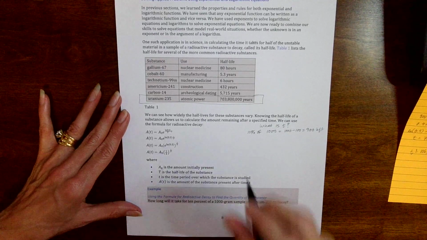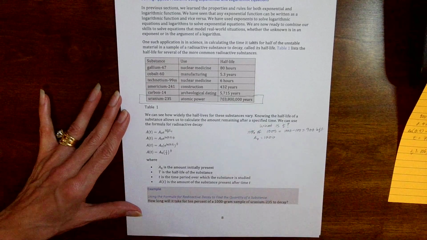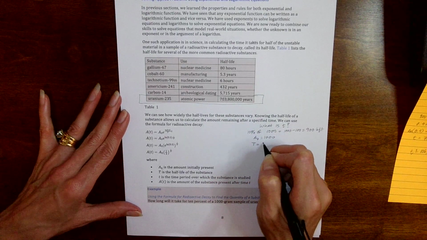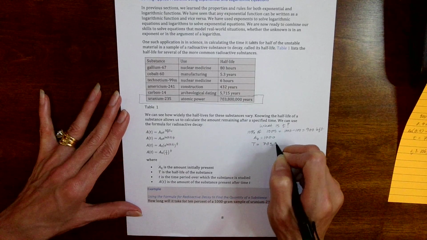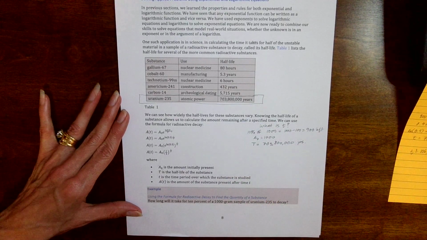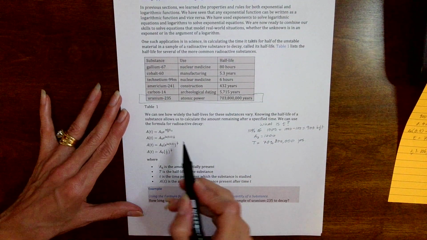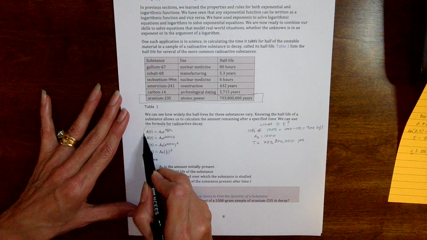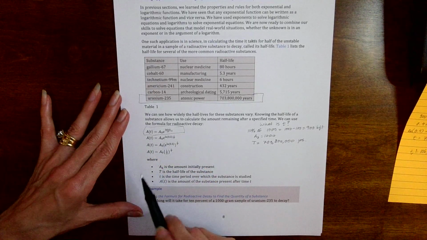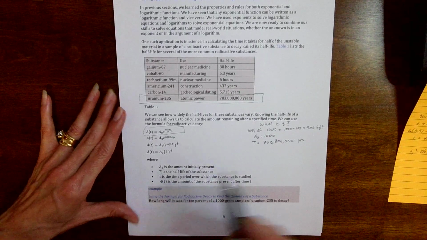And then our initial amount that we had was 1,000. And the half-life, big T, is this big obnoxious number, in years. So I'm going to go ahead and put it in this equation here. Why that equation? Well, you could use another, that's just what I chose. Okay.